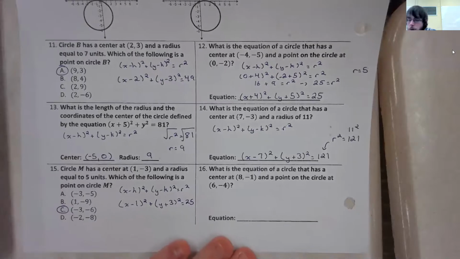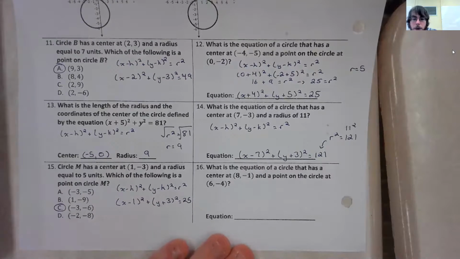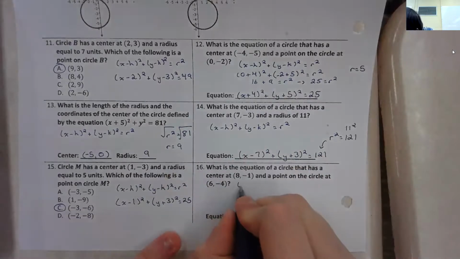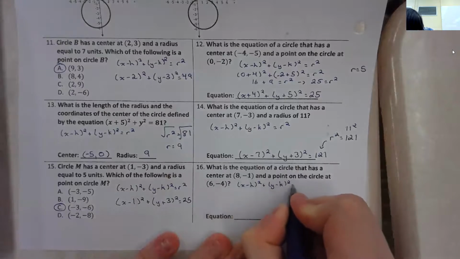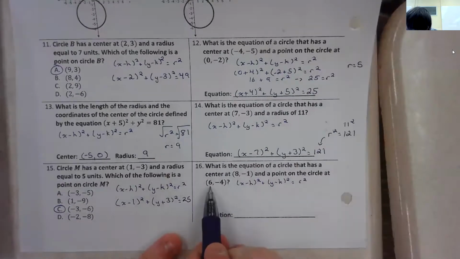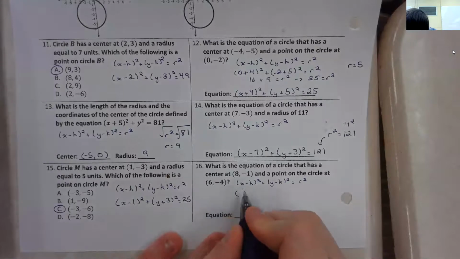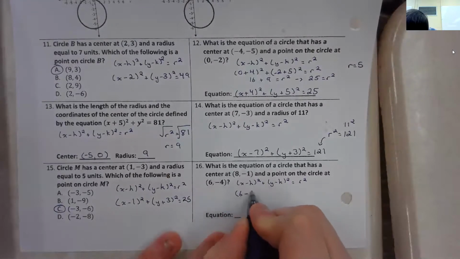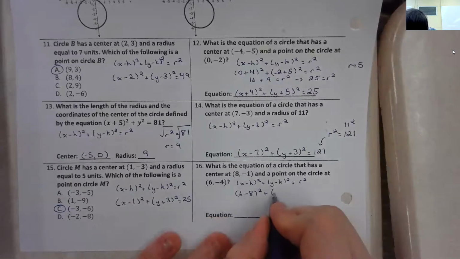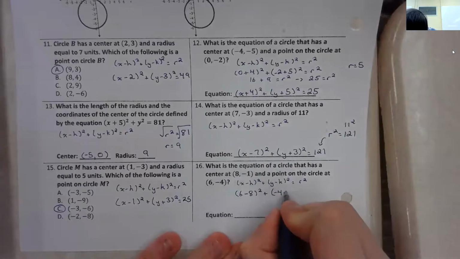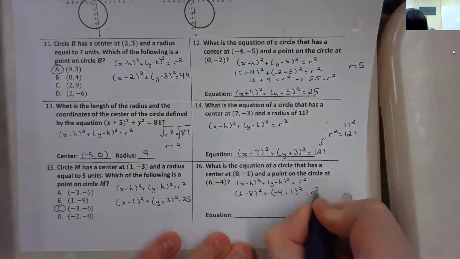Number 16, what is the equation of a circle that has a center at 8, -1 and a point on the circle at 6, -4? So this is exactly like number 12. So we need to find our r squared value. So our point on the circle is at 6, -4. So our x value is 6 minus h, which is 6 minus 8, squared, plus our y is -4 minus k, so minus -1. So that would be +1 squared is equal to r squared.